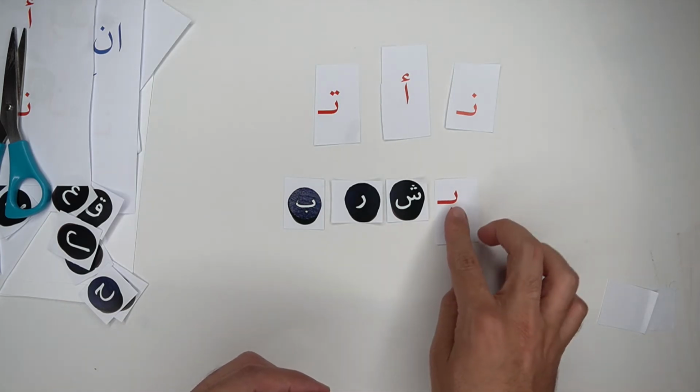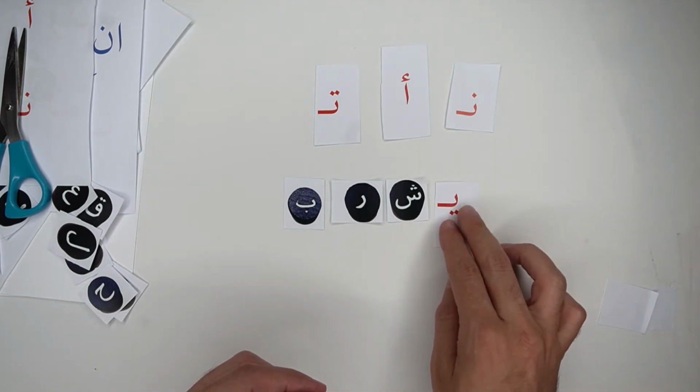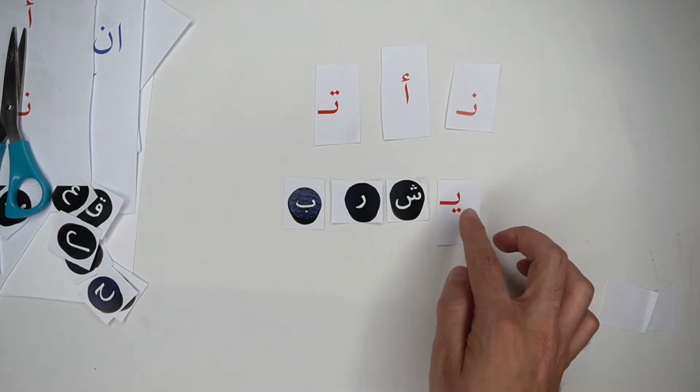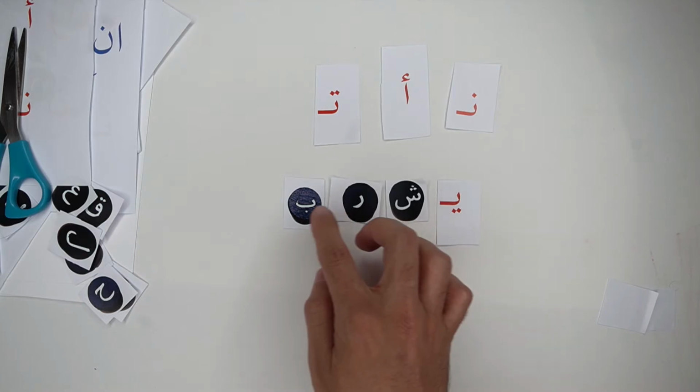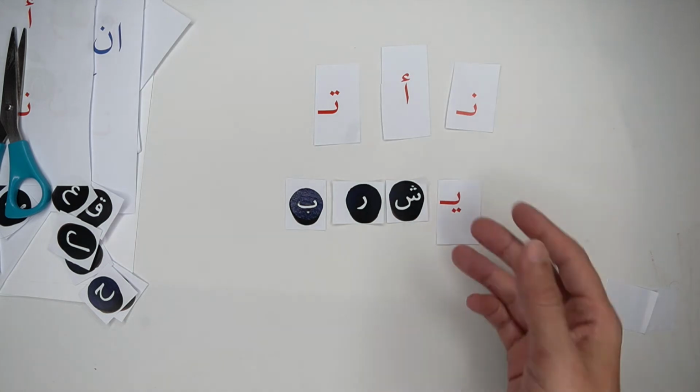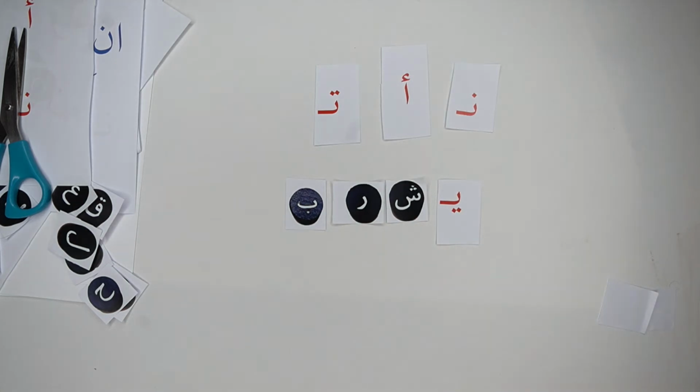So ya means he. So any verb in Arabic where you're saying he, third person, you put ya, and then sheen and ra and ba. So this basically means he is drinking, right? So in Arabic, you would say yashrabu, yashrabu, okay, yashrabu.